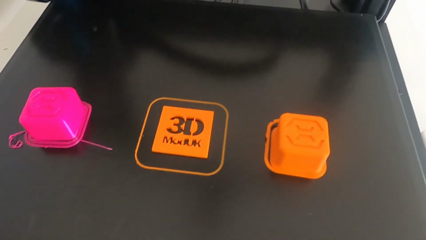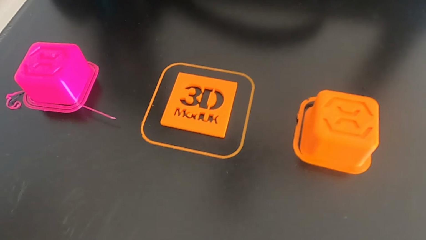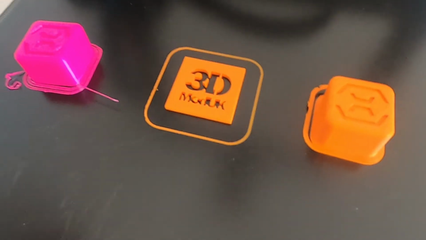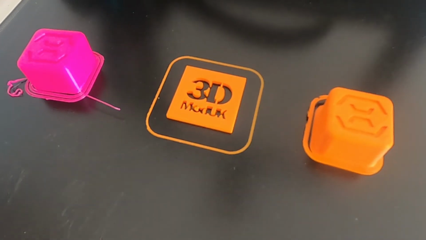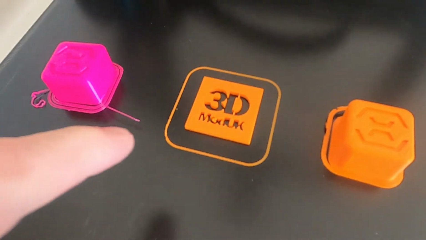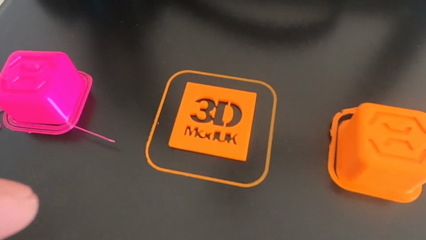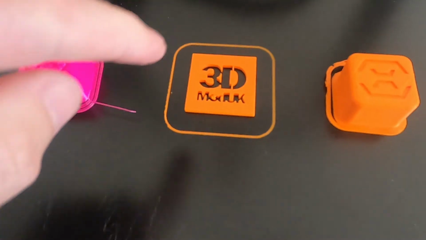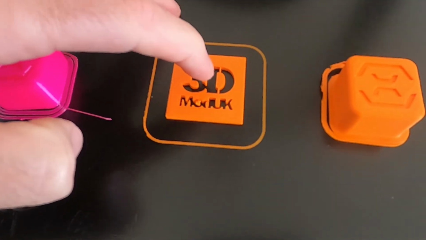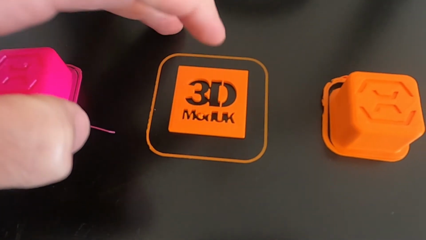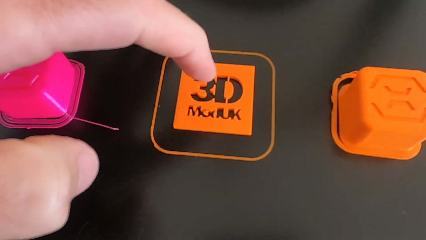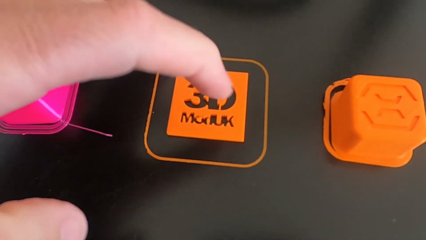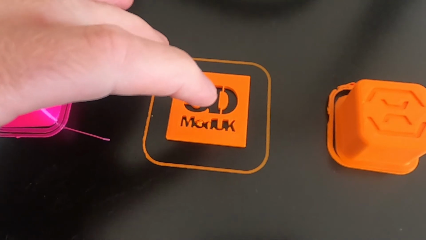So here we can see that the 3DModUK logo that I printed has finished, and before I lift it from the bed, one of the things that I was considering is how this was going to print. And obviously when you're looking at the 3D model, you've got the text, and I've cut the text out of the actual flat bit itself, the main part of the logo.